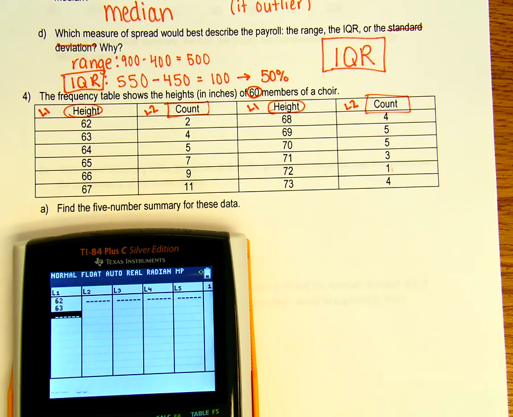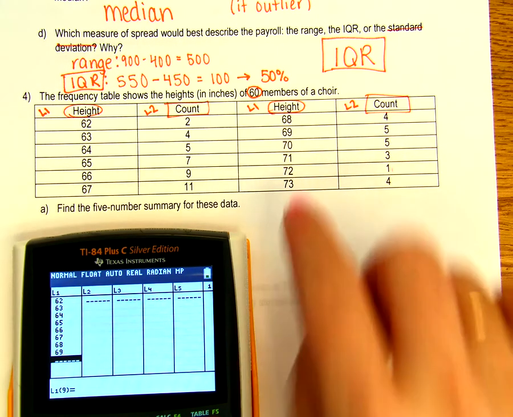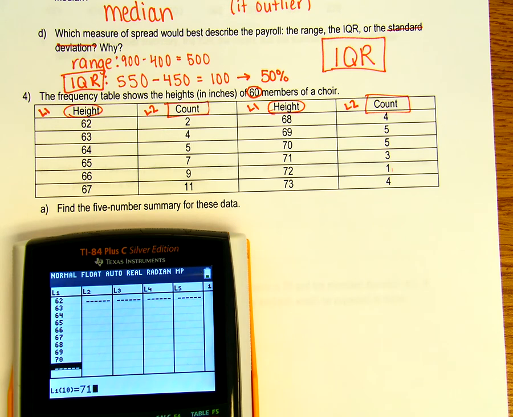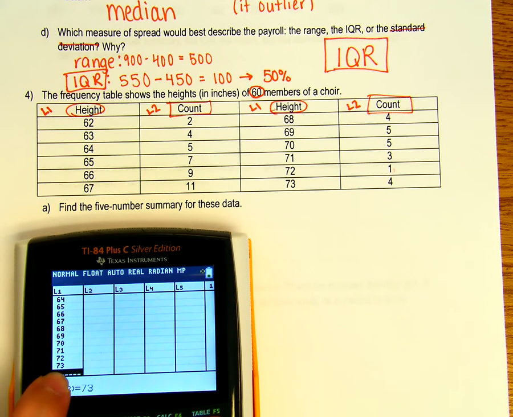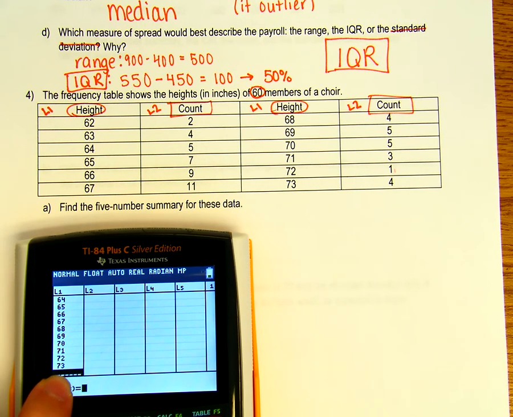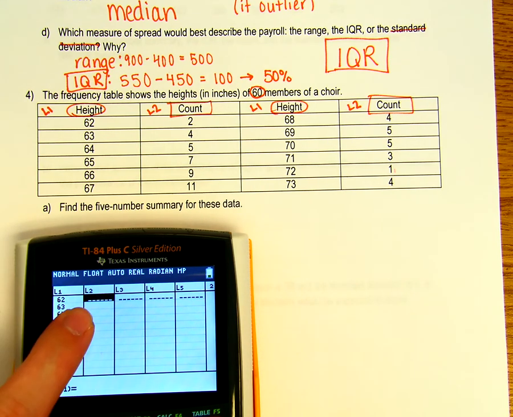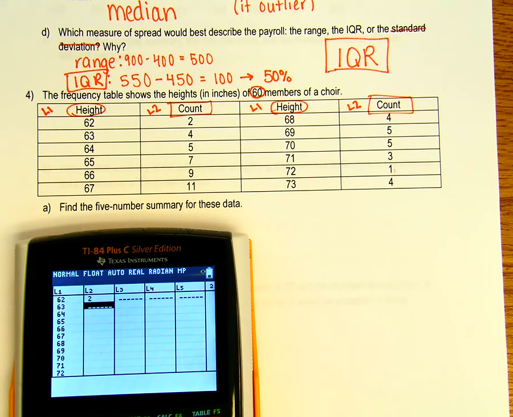So 62, 63, 64, 65, 66. And I'm going to continue on to the other side here. And make sure that you are typing in slow, otherwise this is going to happen and it's not going to register what you wrote, and then you'll have all incorrect answers. Now that I'm done, I'm going to go over here to L2 and I'm going to type in my numbers for L2.